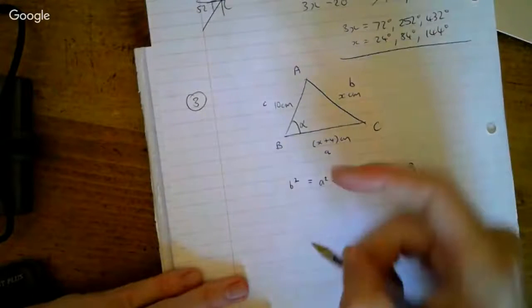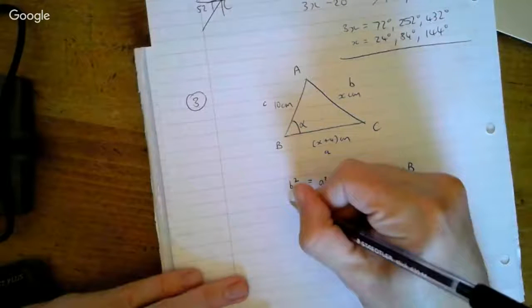X squared is equal to a squared, which is x plus 4 squared, plus c squared, which is 10 squared, minus 2 lots of x plus 4 times by 10. Now cos B, I'm actually told that cos alpha, that's what we've got here, cos B is the same thing. I know that's the same as writing 3/5, so I just sub in 3/5 into that.